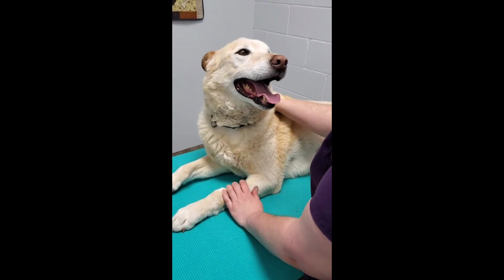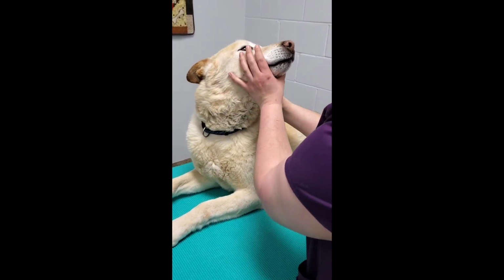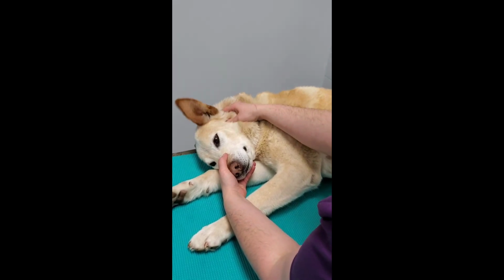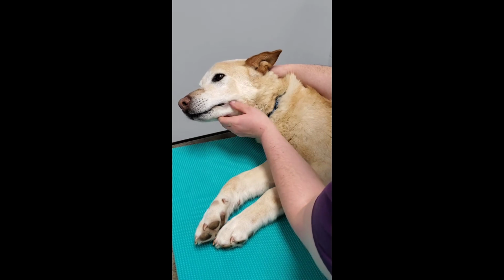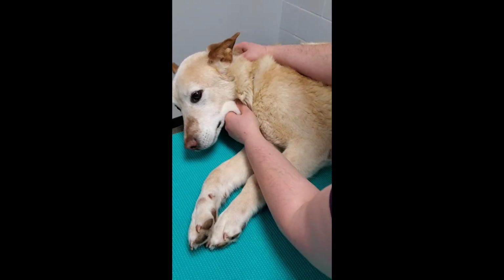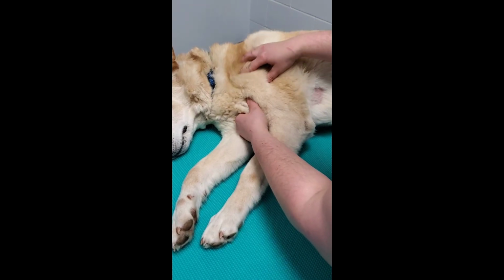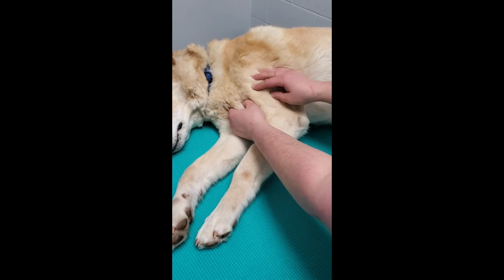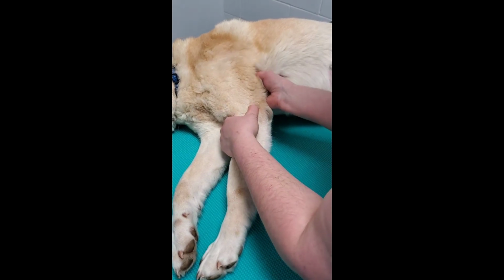Ozzy and I are now going to demonstrate where you would palpate for different lymph nodes. Starting off with the parotid lymph node, which is around the base of the ear, and then the mandibular, which is under the jaw. We can move down to the prescapular lymph node, which is located in front of the scapula. And then the axillary, which is in his armpit.